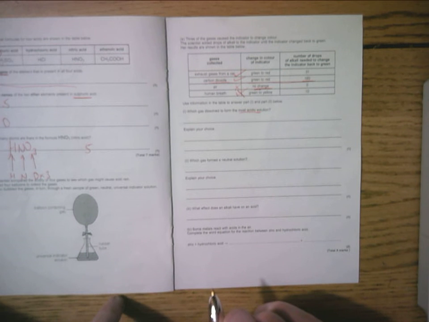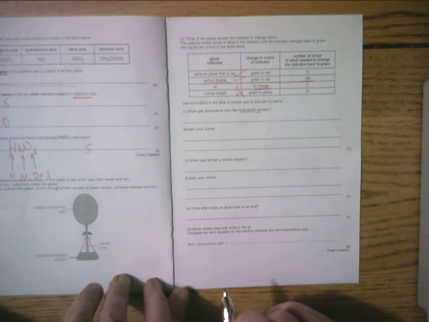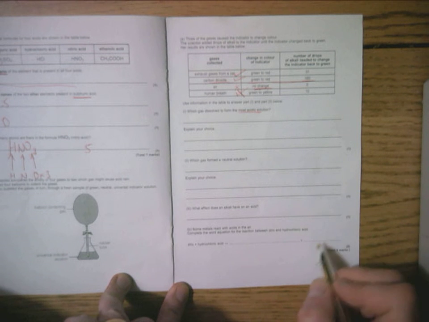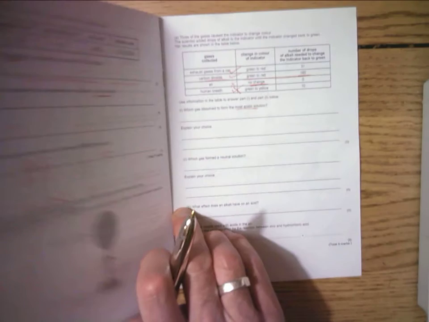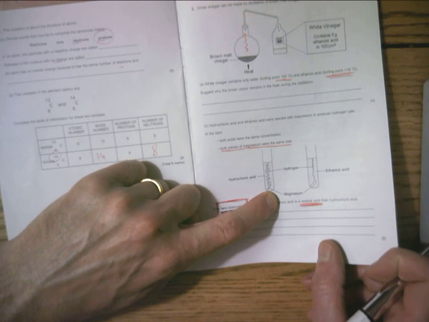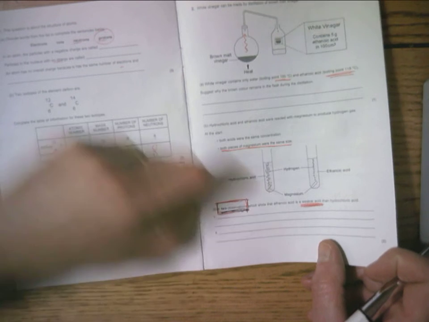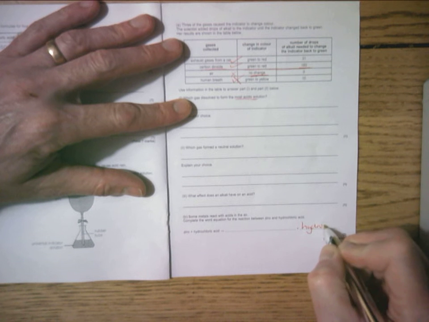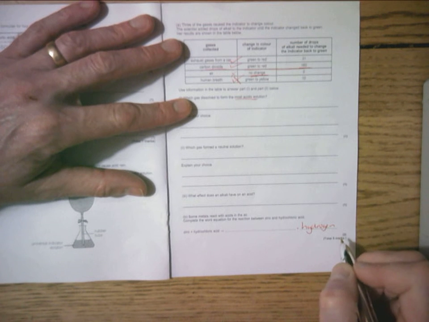Some metals react with acids in the air. Complete the word equation for the reaction between zinc and hydrochloric acid. Zinc plus hydrochloric acid makes something and something. Well, we know from our magnesium experiment back over here that when we add a metal to an acid, we get bubbles of hydrogen. Okay, so we know that hydrogen is one of the things we get for 1 mark.